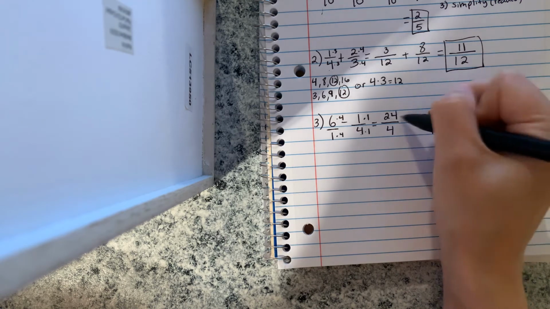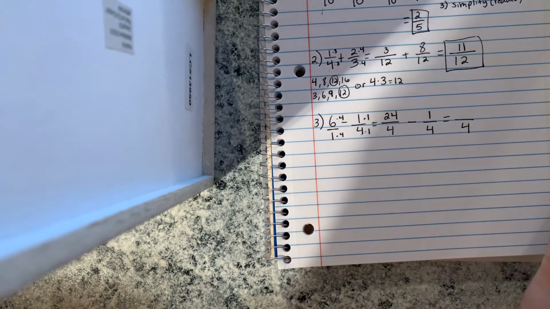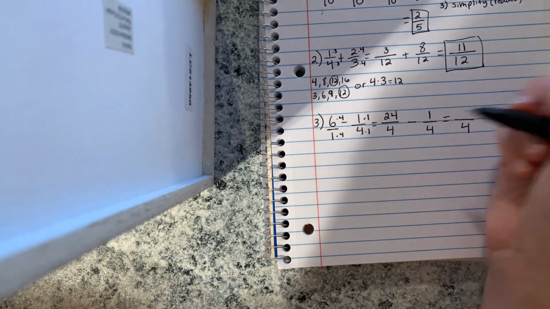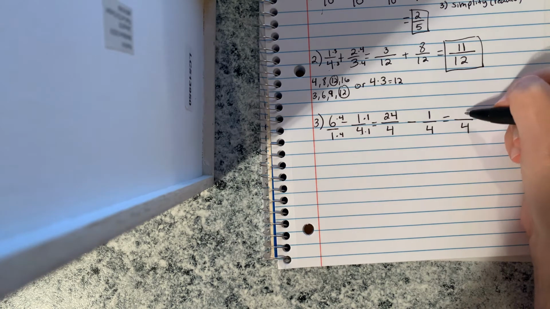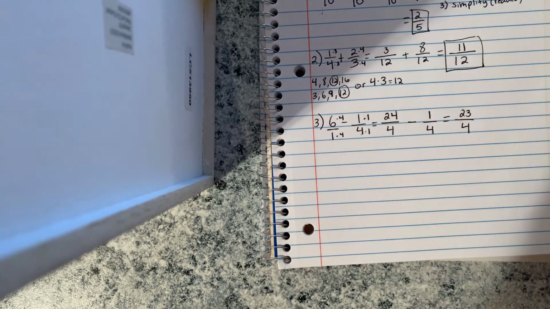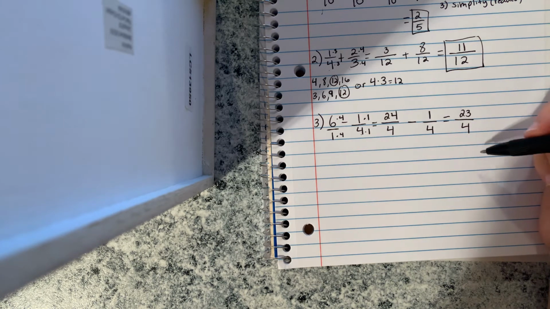Now we can subtract, so the bottom, your denominator stays the same again. And then you subtract the top now. So it's subtraction, so you're doing 24 minus 1 instead of 24 plus 1. So that's the only difference with subtraction. You just make sure you subtract. So 24 minus 1 is going to be 23. There's no common factors in here, so this is already considered reduced.